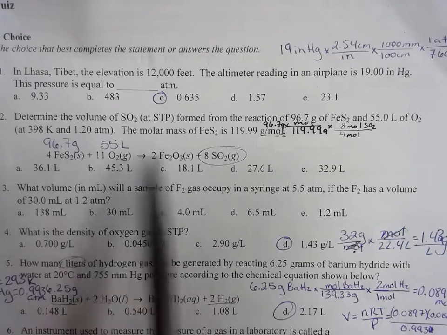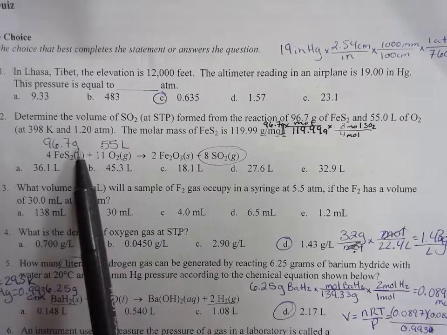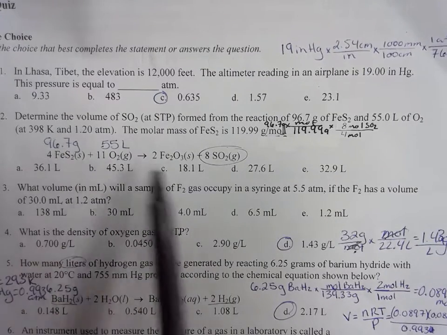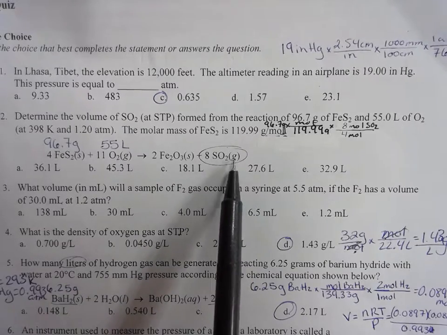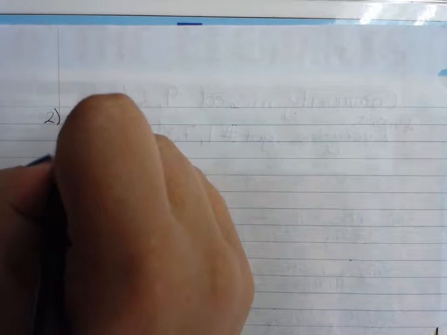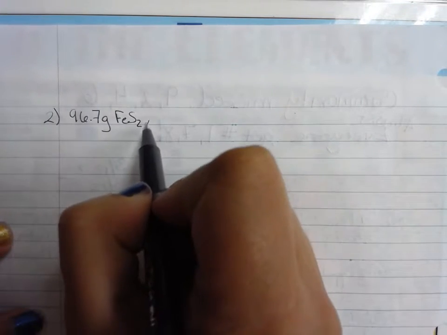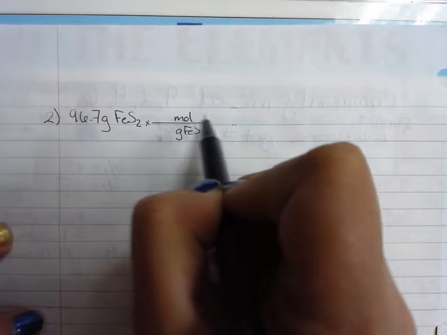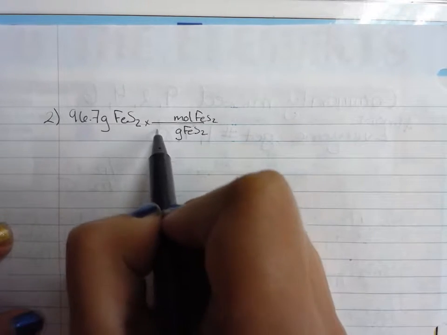Whenever we have grams of a reactant and we have a chemical equation, the first thing we want to do is convert to moles. Whenever we have a chemical equation, we pretty much want to convert to moles. Then we can use our mole ratios. So we have 96.7 grams, so let's do that first. We're given 96.7 grams of FeS2, and we know the molar mass. We want to cancel out grams, and we want to get to moles. And it tells us that there's 119.99 grams per 1 mole.